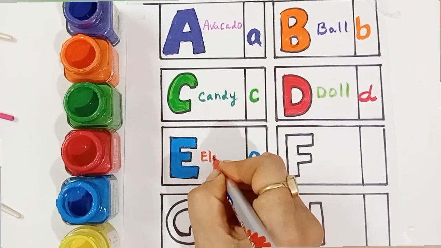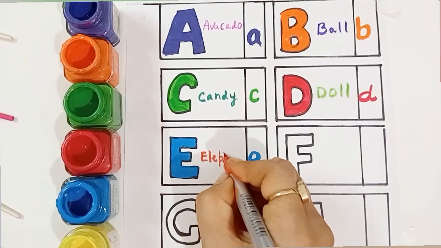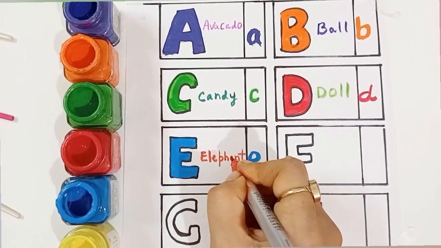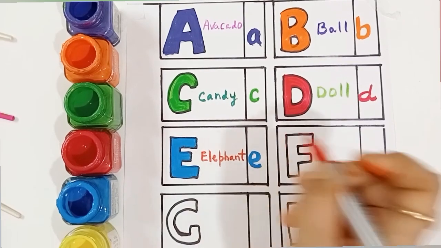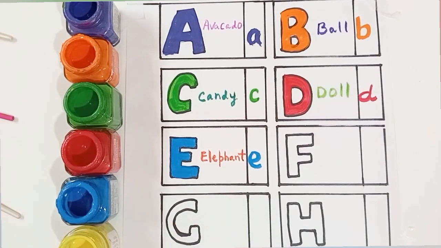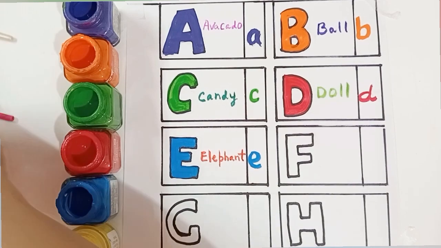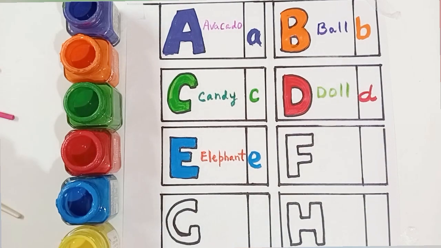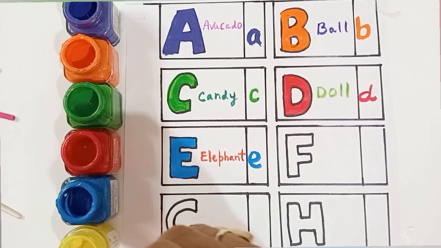E L E P H A N T. Elephant. E for elephant. Red color. Yellow color.